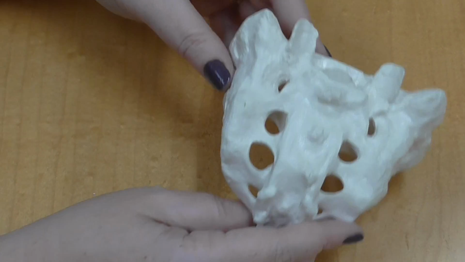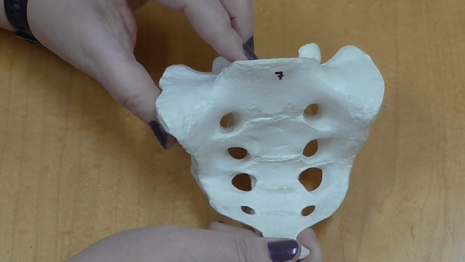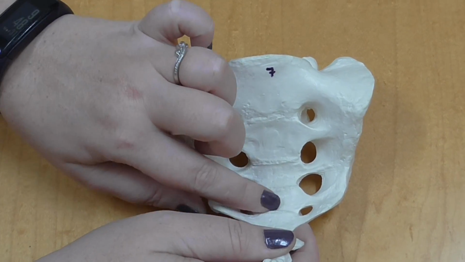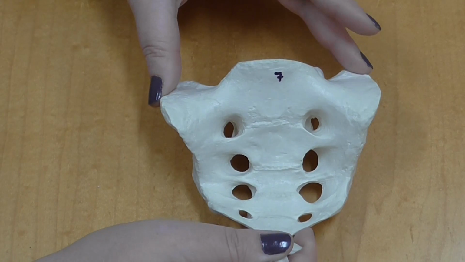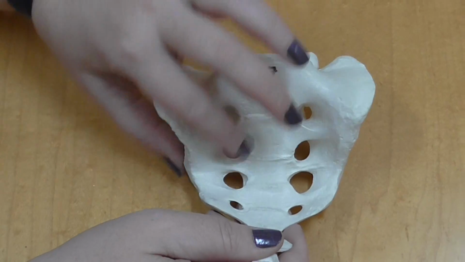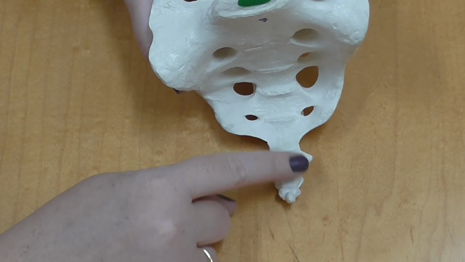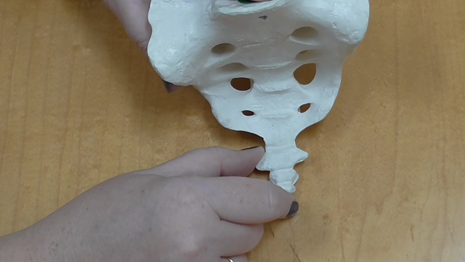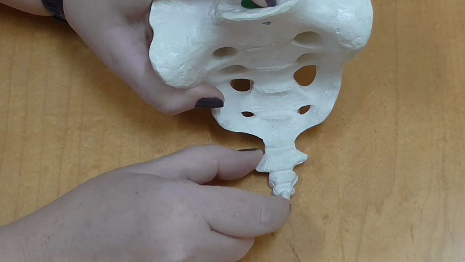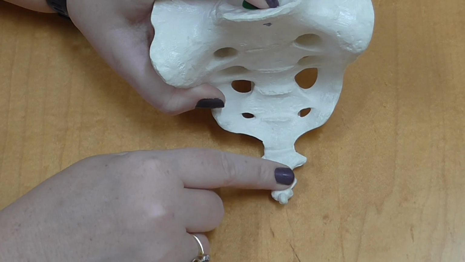Now as we continue down, this is the sacrum or the sacral vertebrae. Now in a child, each of these are separate vertebrae, they're separate pieces, whereas in an adult it fuses together to be the sacrum. So sacral vertebrae fuse to become the sacrum. The very bottom of the sacrum, right here, we have the coccyx or the coccygeal vertebrae. This is our tailbone. So in some individuals, it's fused on and actually connected.